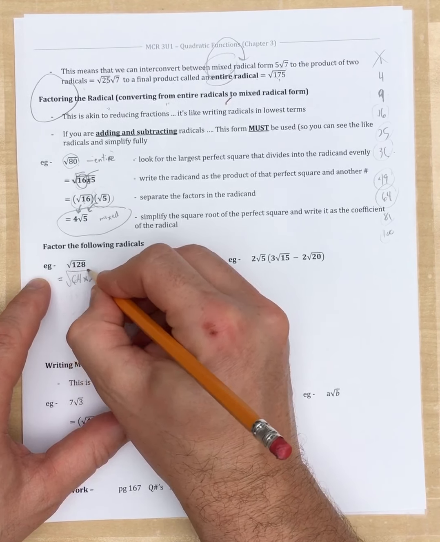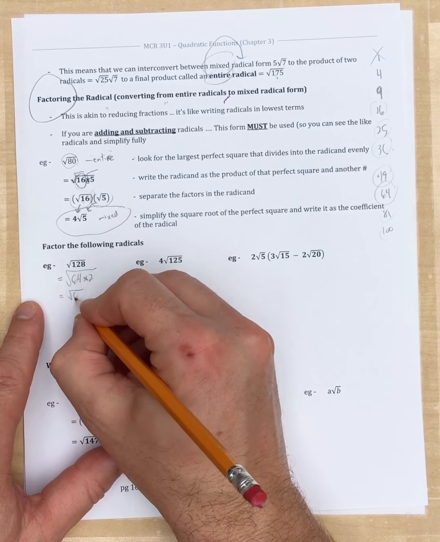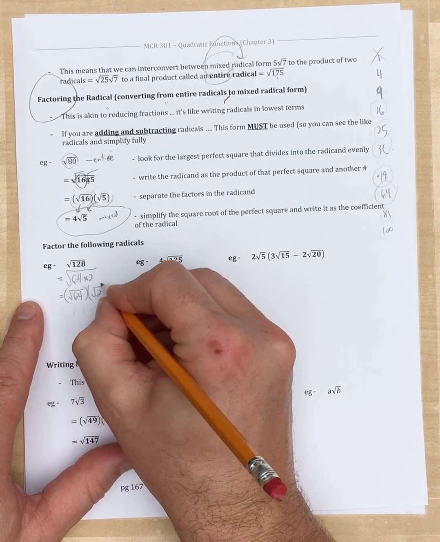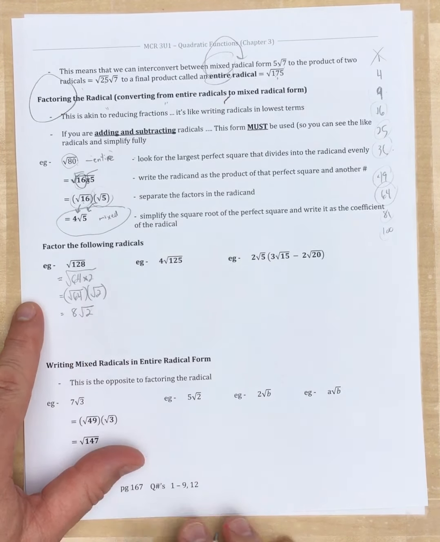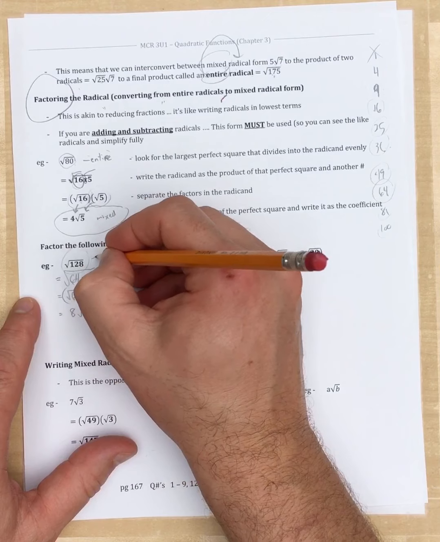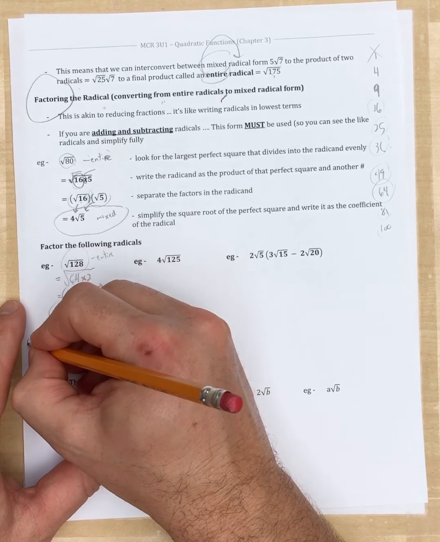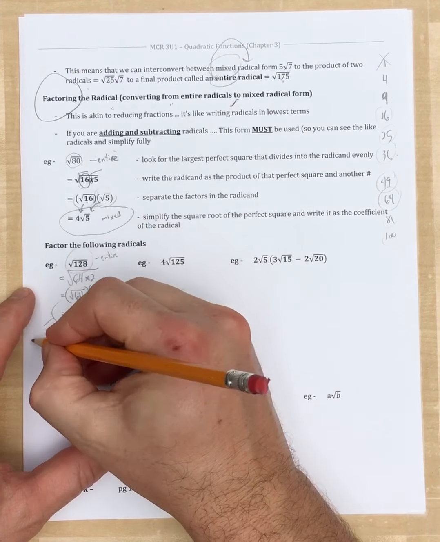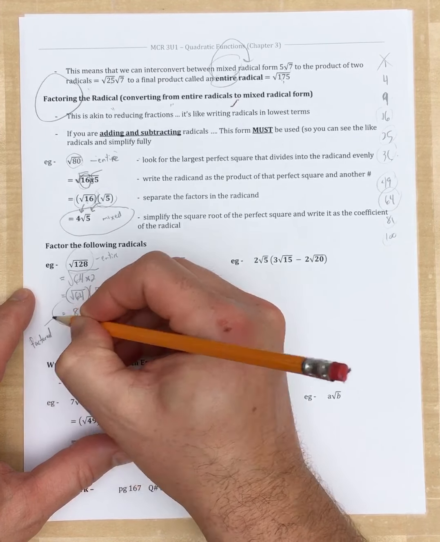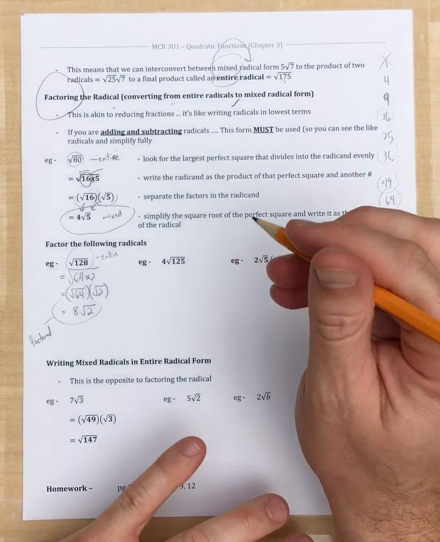So 128 can be written as 64 times 2. Now, the square root of 64 is a perfect square. So I take my square root of 64, and that becomes 8 times root 2. And now this is in factored form. And if we always have everything in factored form and in its simplest square root, then we know we can collect like terms and do some interesting things with that.